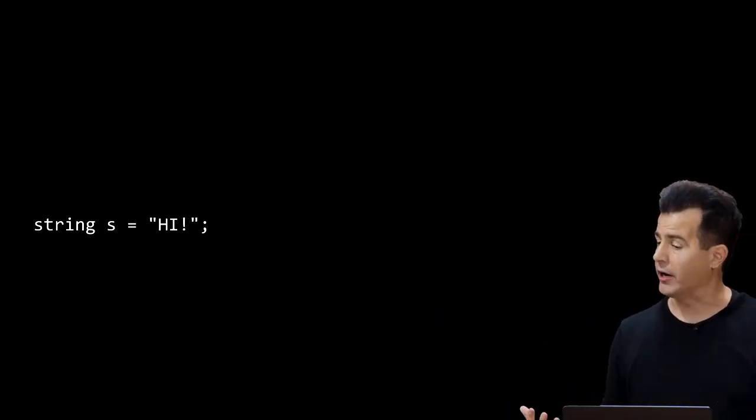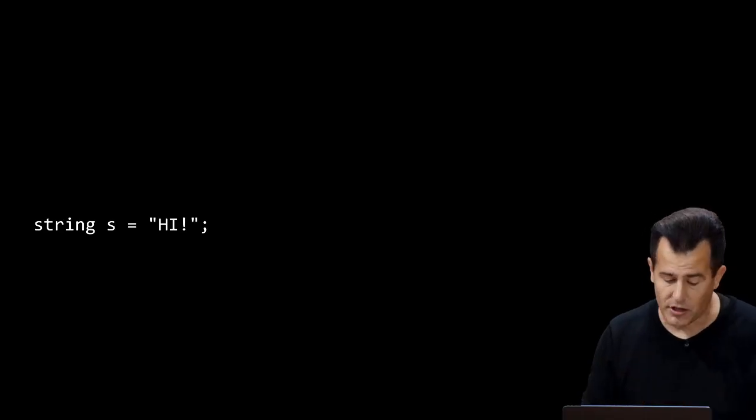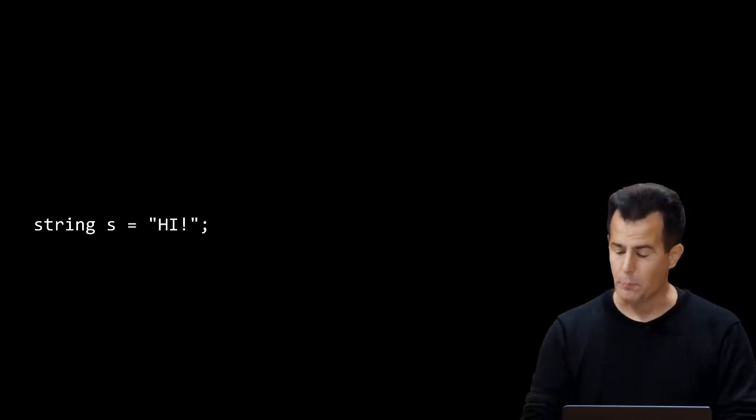So what is a string? Well, we introduced a string last week as being a sequence of characters. But it turns out that we actually know more now about what a string is. So for instance, here is an example of declaring a string called s and setting it equal to the value of hi. Let's actually put this into some code.